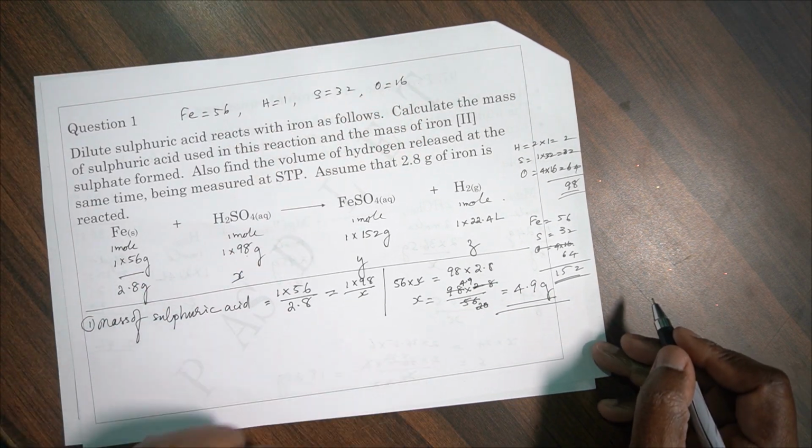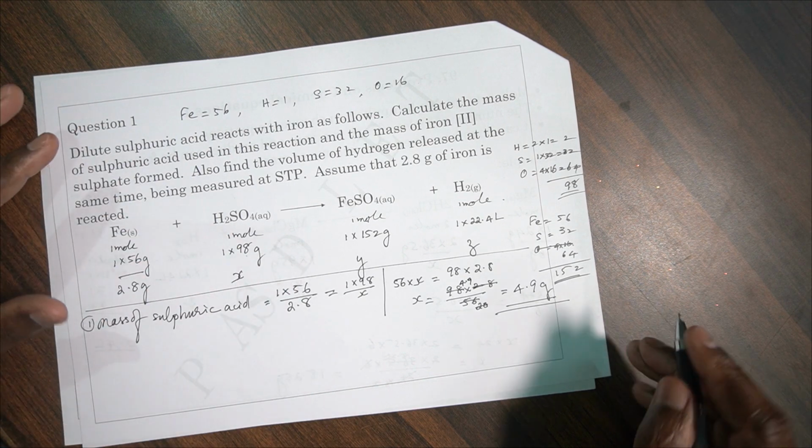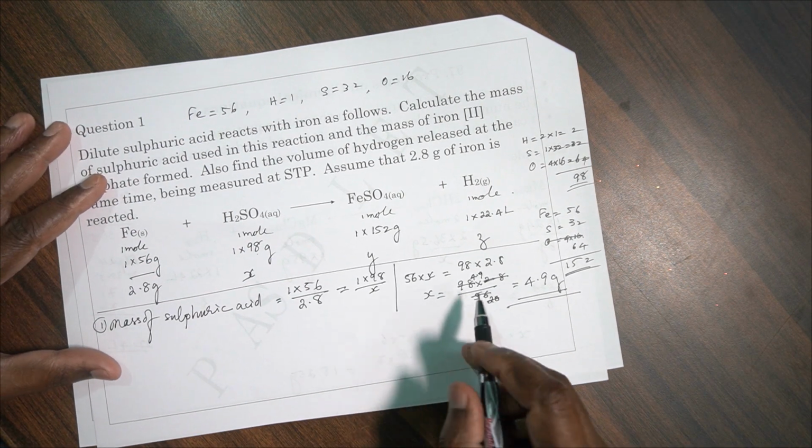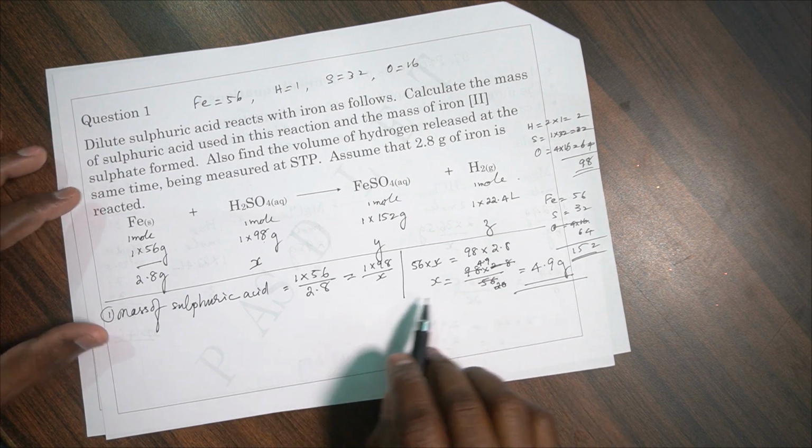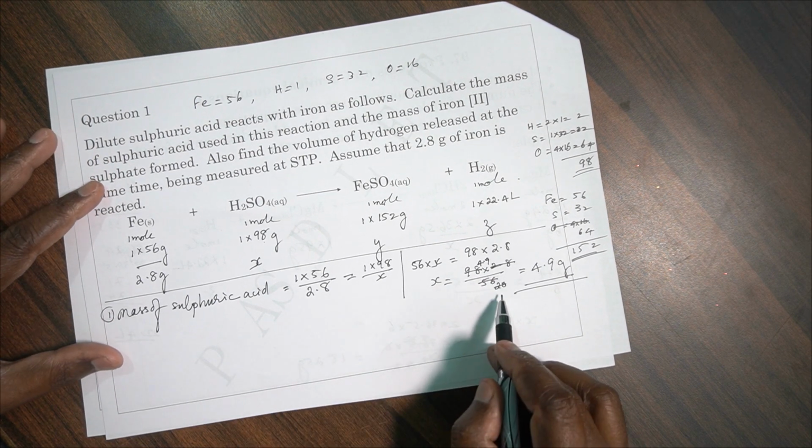Okay, it's so simple. Everything will be solved in the same line. You don't need to do a lot of things. And you should understand the ratios usually get cancelled. So don't multiply or divide before reaching the last step.